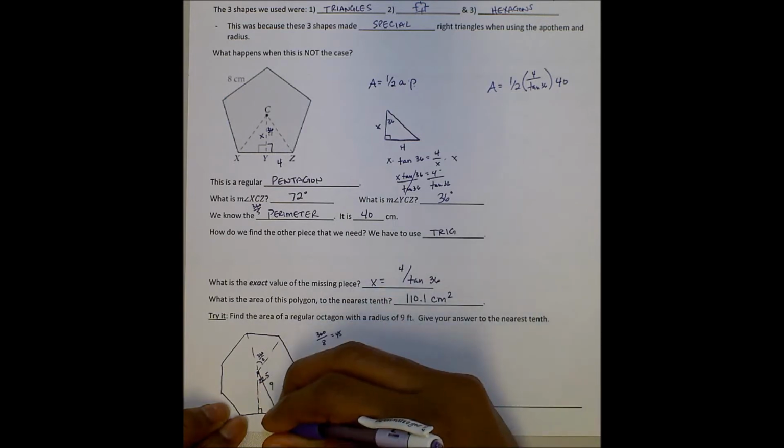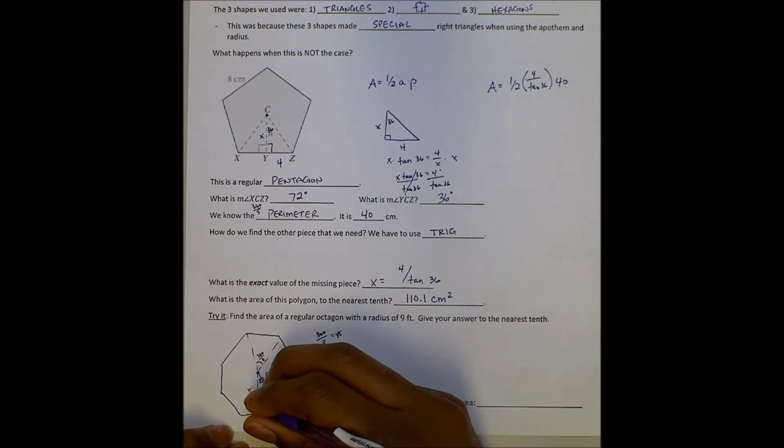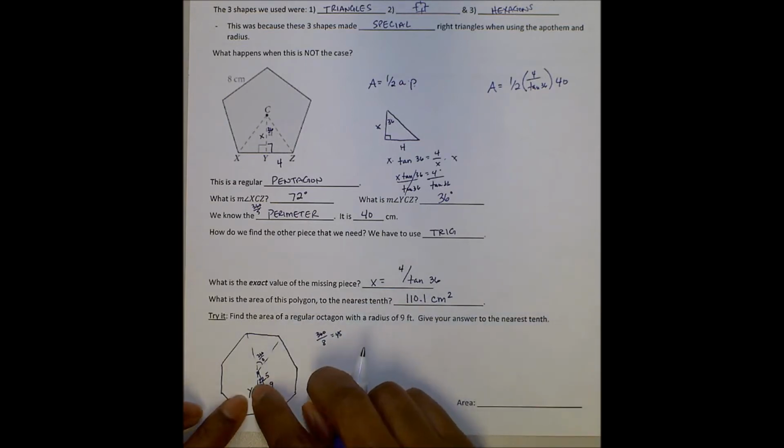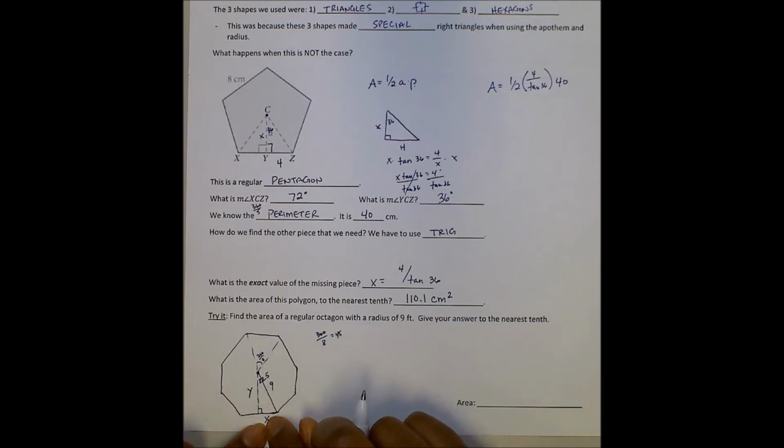So, now, I need to find this side and this side. I need to find my apothem, and I also need to find the side so that I can find my perimeter.